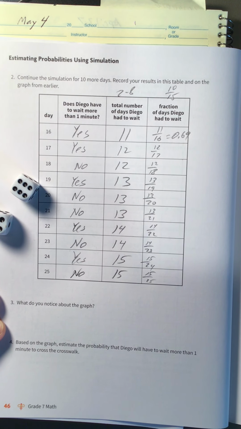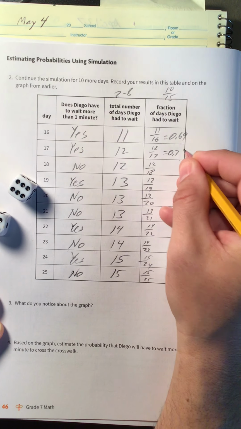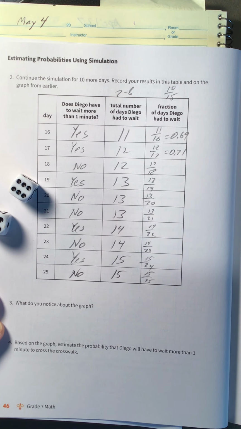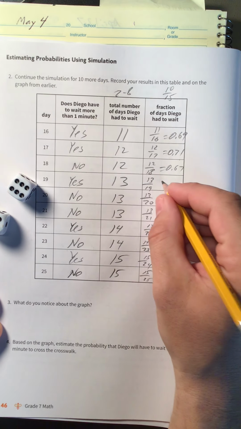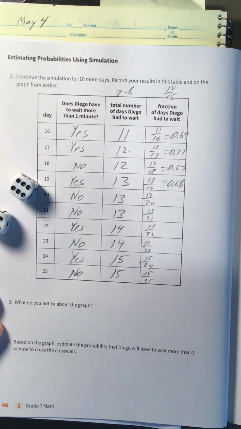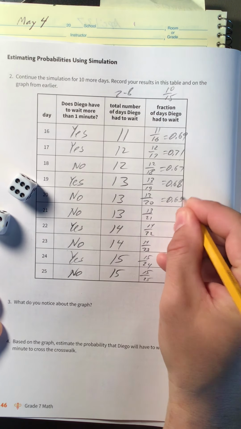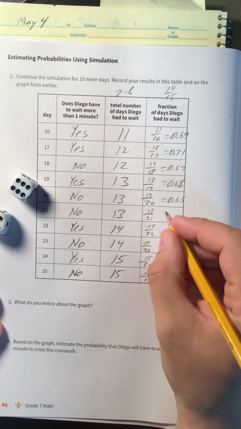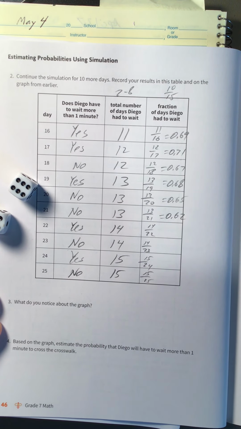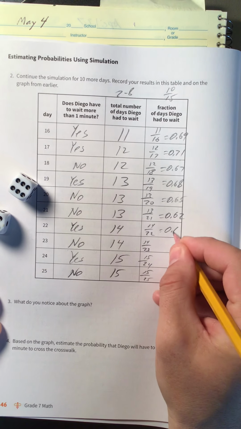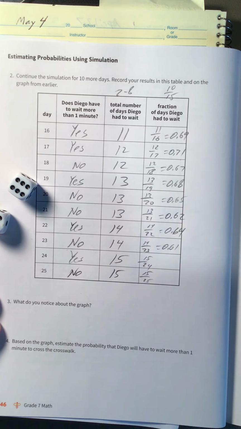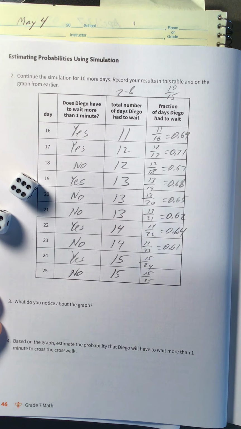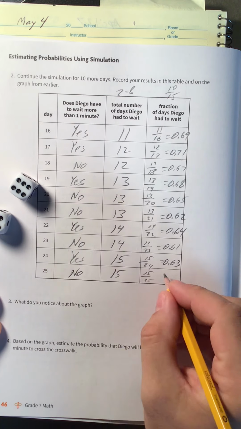12 divided by 17, 0.71. 12 divided by 18, again, that reduces to 2/3. 13 divided by 19, 0.68. 13 divided by 20, 0.65. 13 divided by 21, 0.62. 14 divided by 22, 0.64. 14 divided by 23, 0.61. 15 divided by 24, 0.63. And 15 divided by 25 is 0.6.